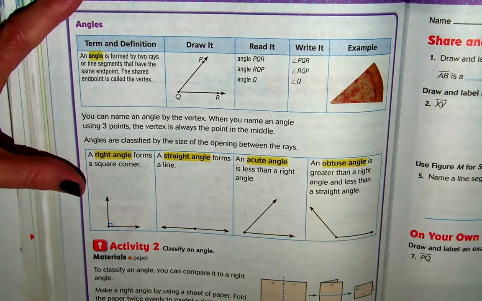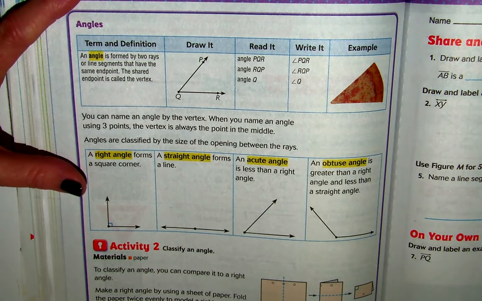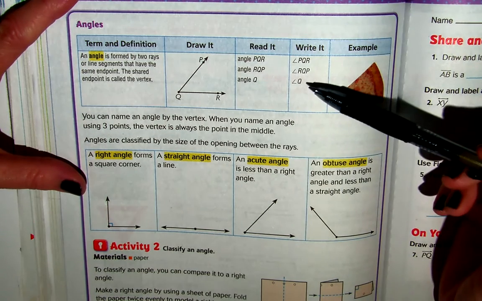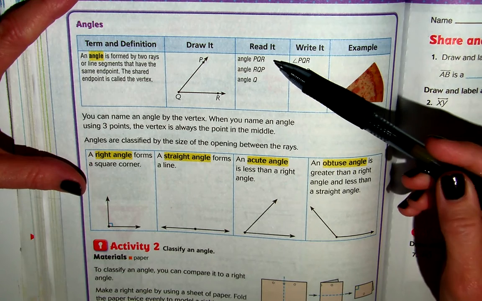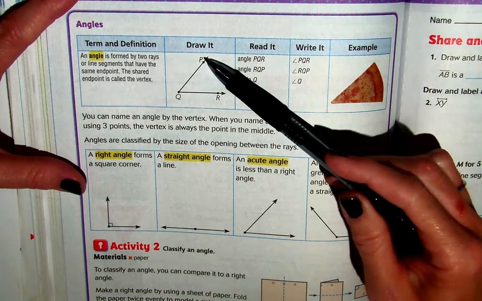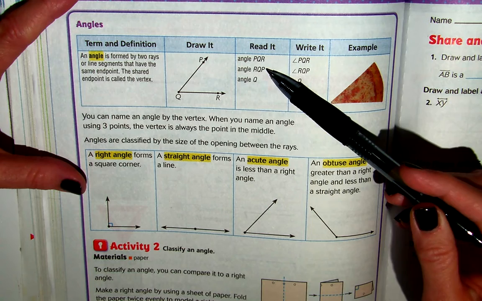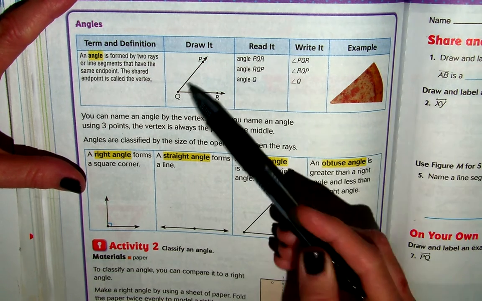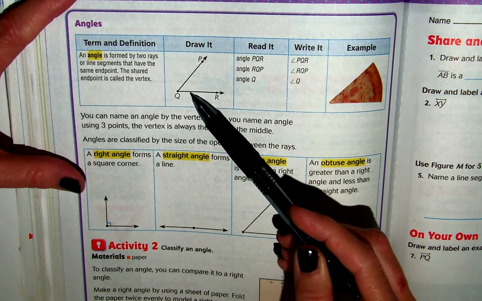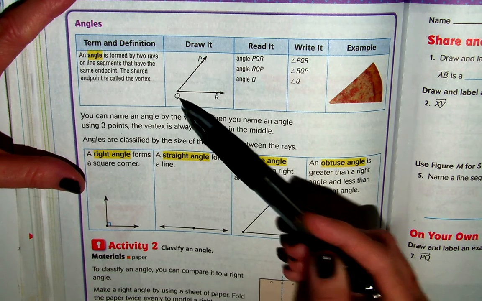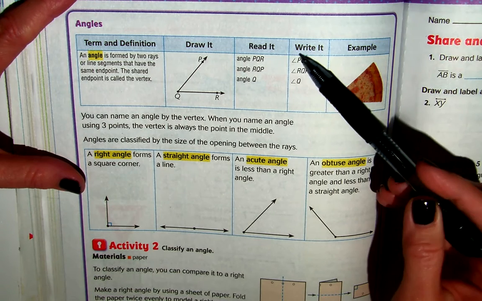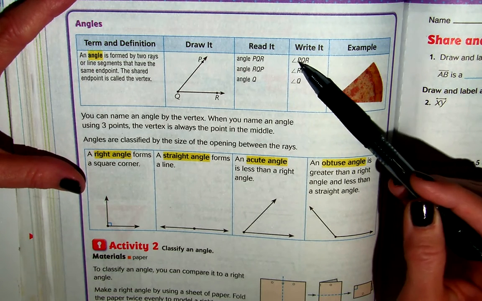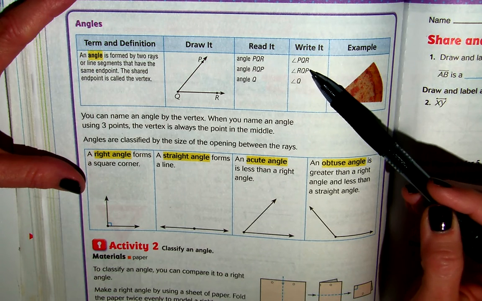And angles are always identified by the letters of their endpoints or their line segments. And so this can be called angle PQR. It can be called angle RQP, or it can be simply called angle Q because that is where the angle is formed right there, okay? And the way we write it is we just draw a simple angle that looks just like this, really easy to draw, and you can write angle PQR or angle RQP or angle Q.